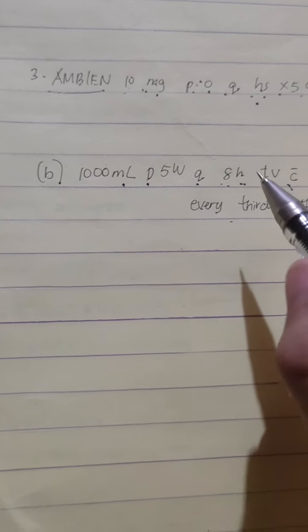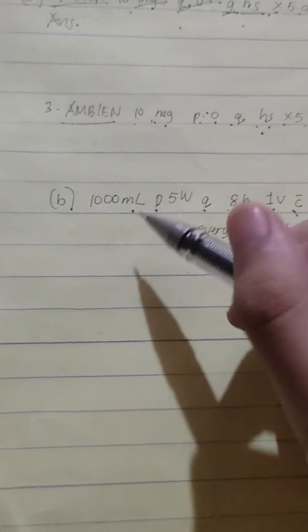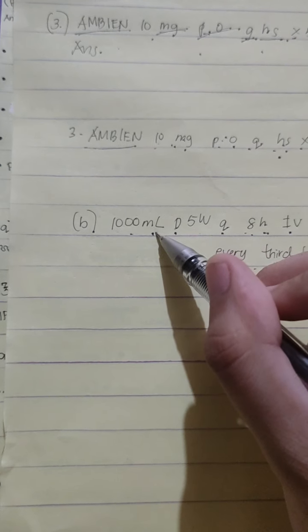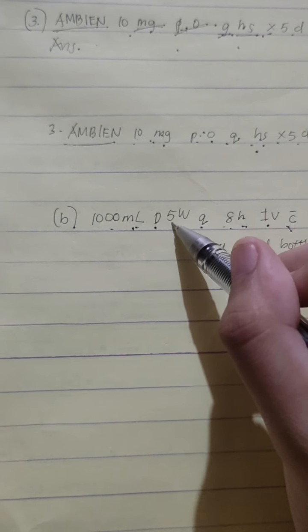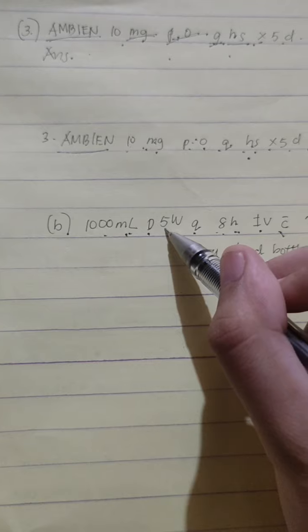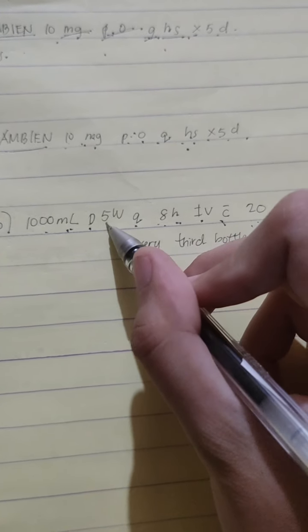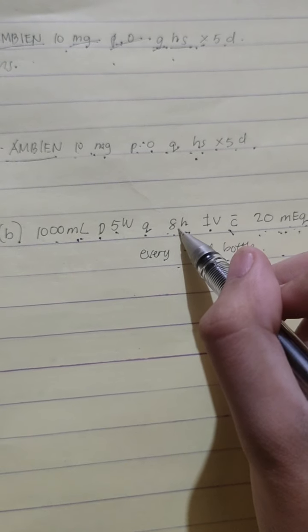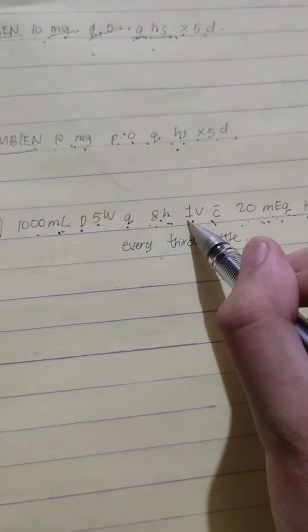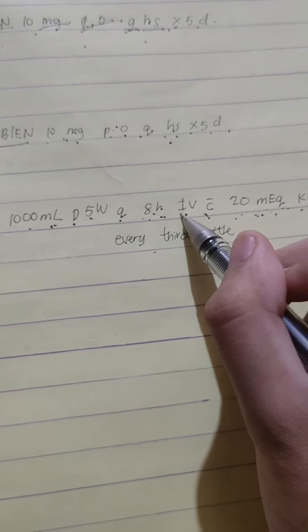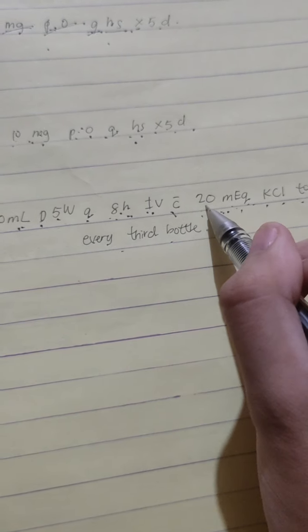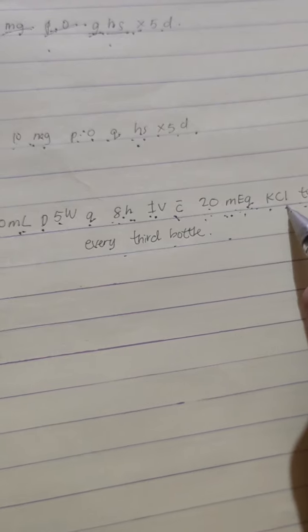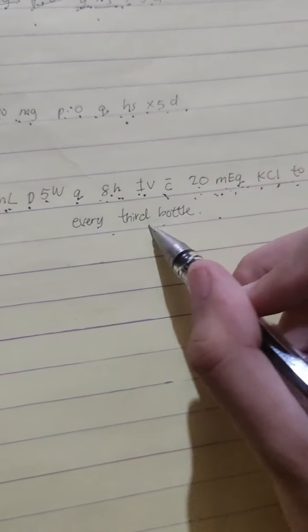So the answer is 1000 ml of 5% dextrose in water every 8 hours, and intravenously with 20 milliequivalent of potassium chloride added to every third bottle.